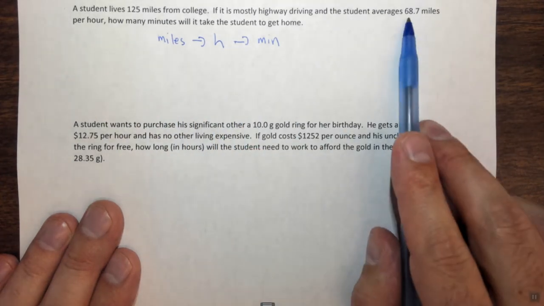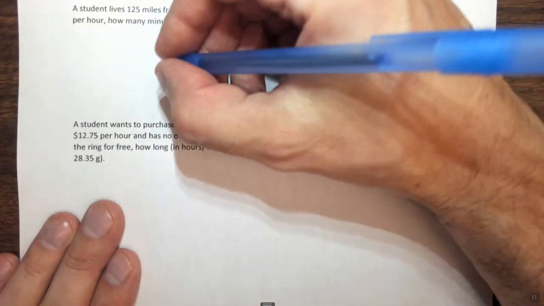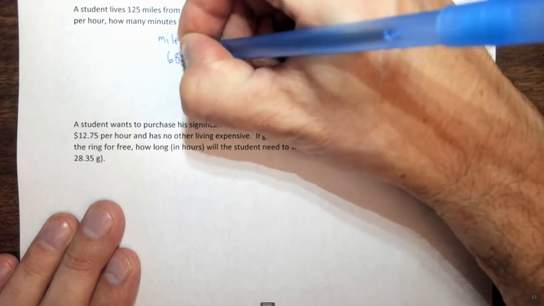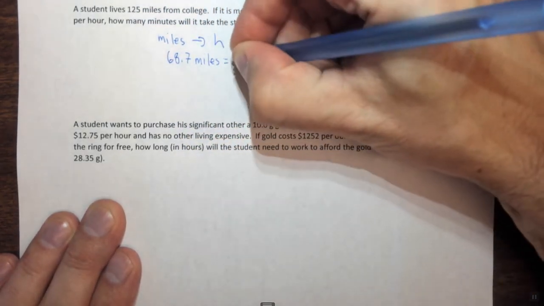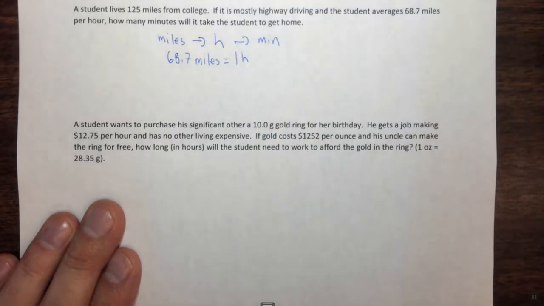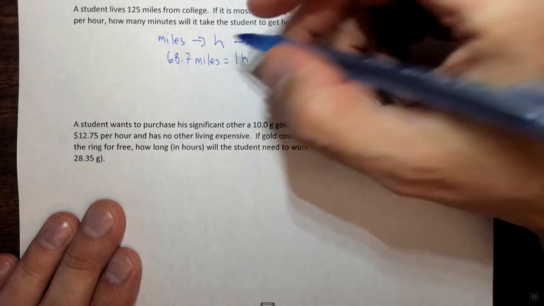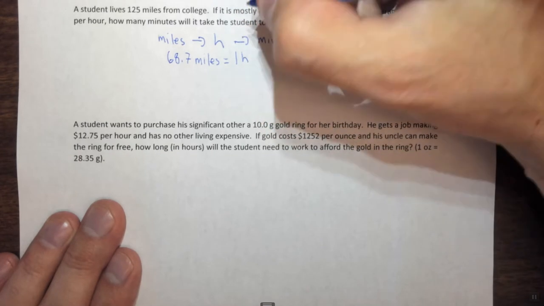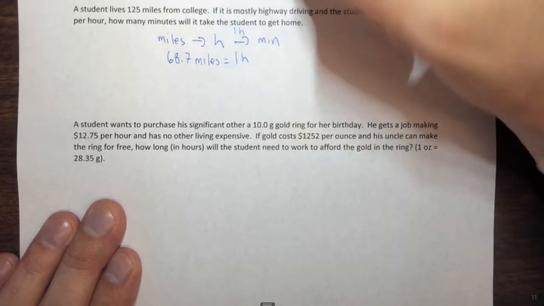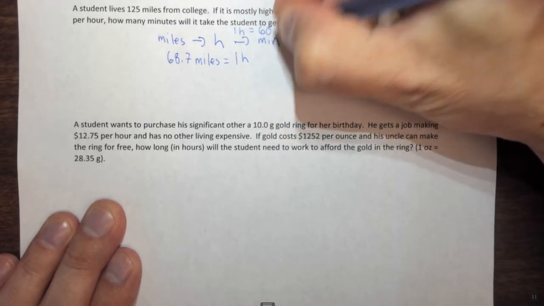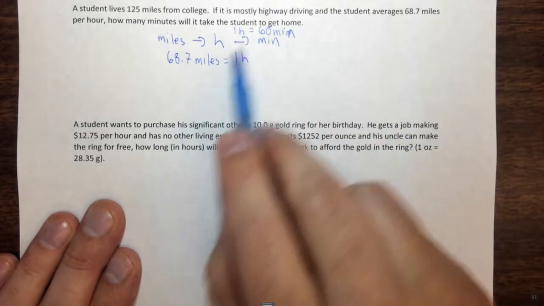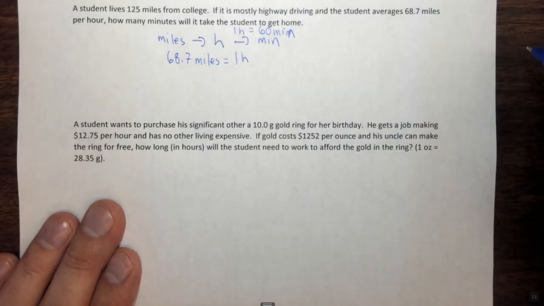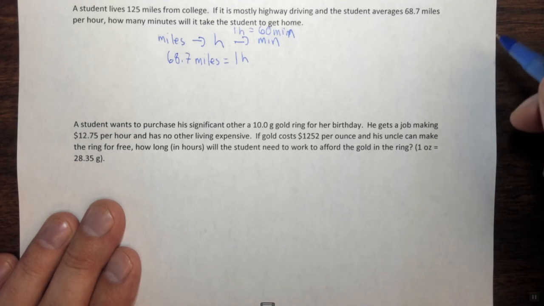Well, if this person is going 68.7 miles per hour on average, that means that 68.7 miles equals 1 hour of this person's time. And the relationship between hours and minutes we've used several times before, and we know 1 hour equals 60 minutes. So now we have our two equalities that we can turn into conversion factors.